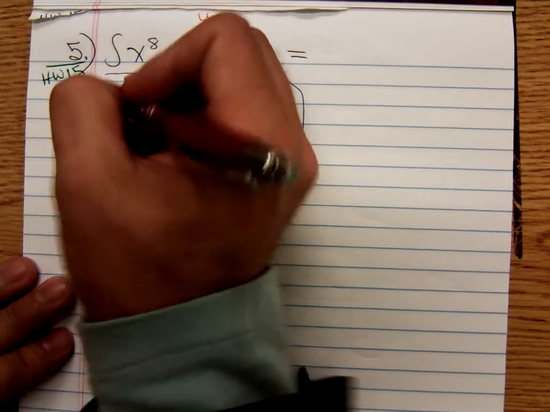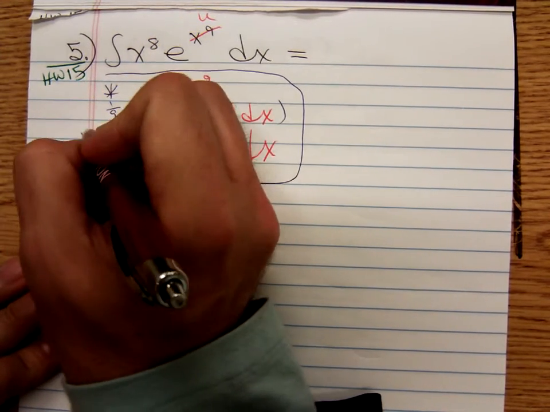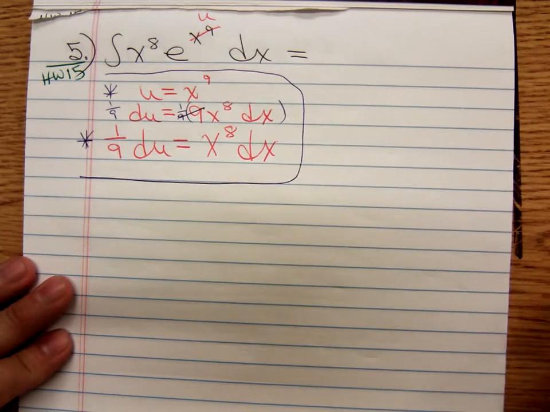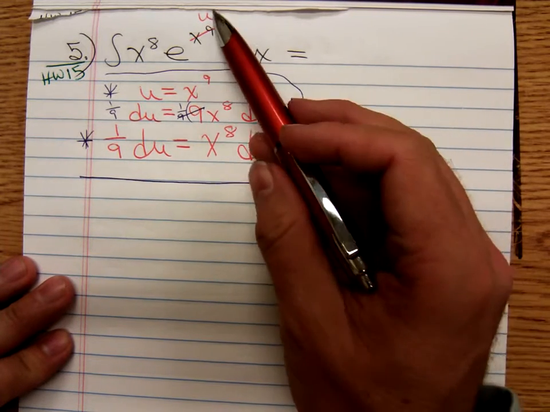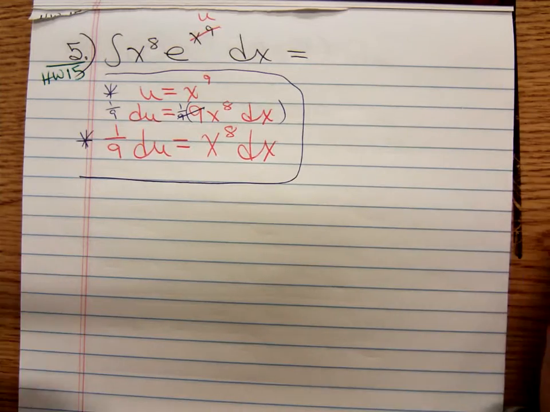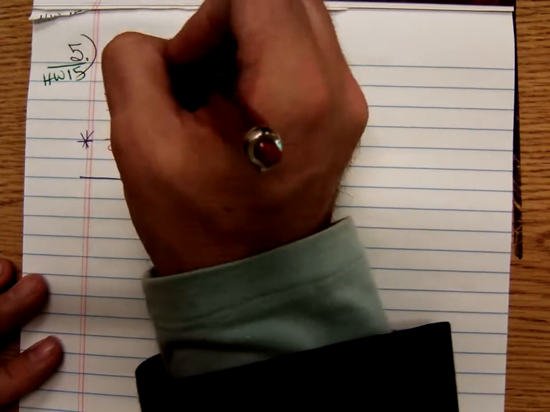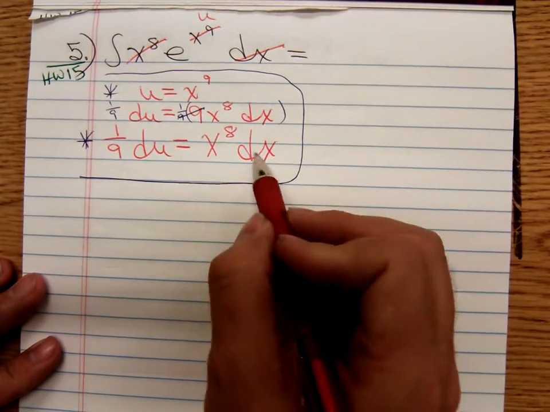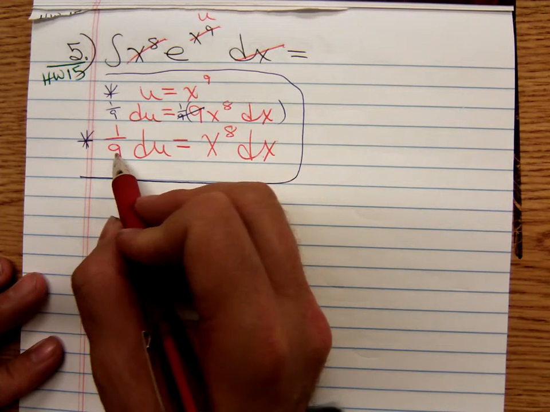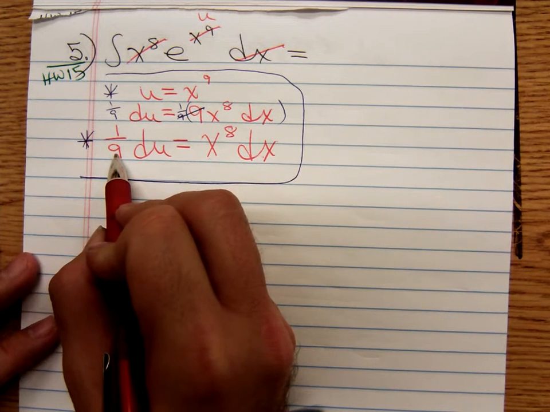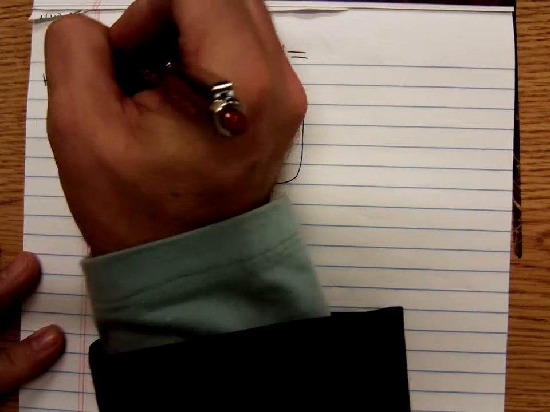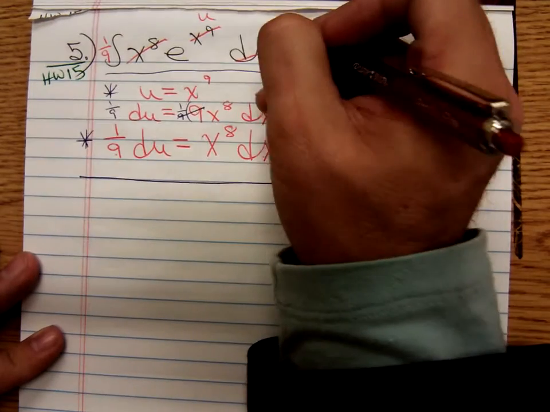So I'll use this line here and this line here in the substitution. I've already said x to the 9th will be replaced with u. The x to the 8th dx will be replaced with the 1/9. Where does that 1/9 go? In front of the integral symbol and at du.